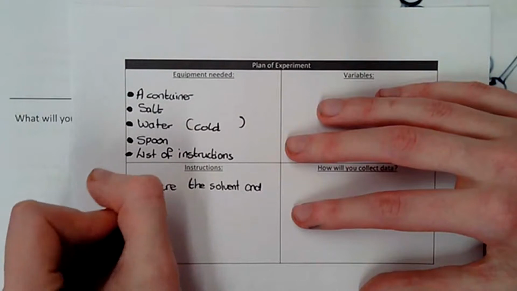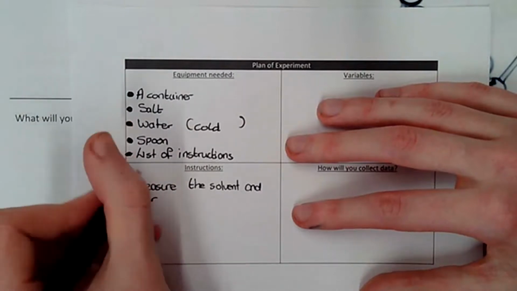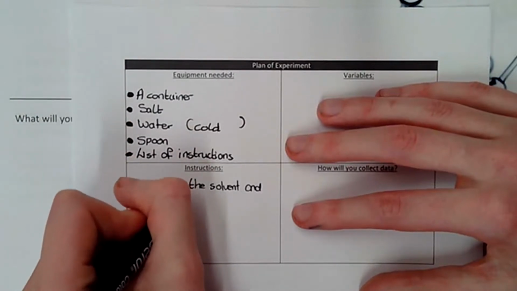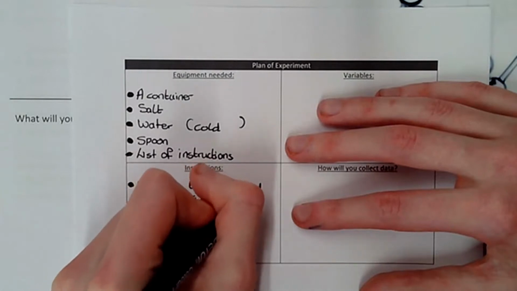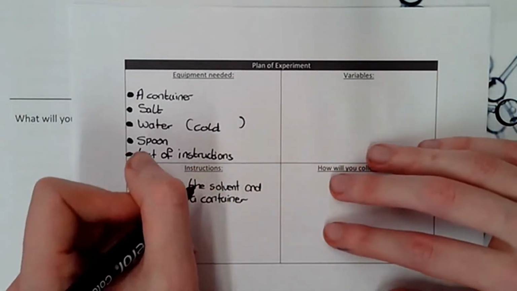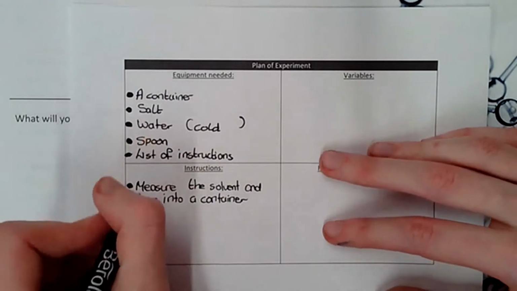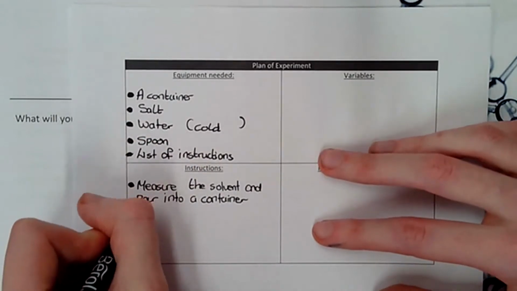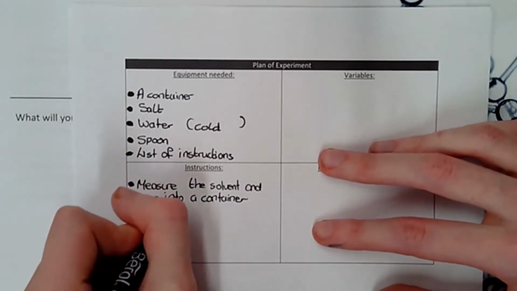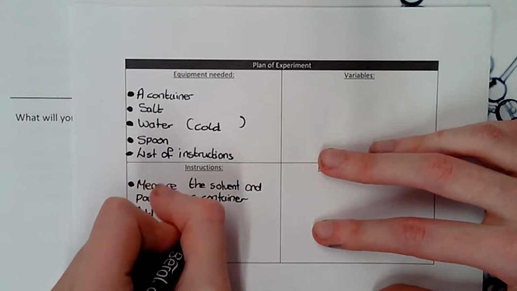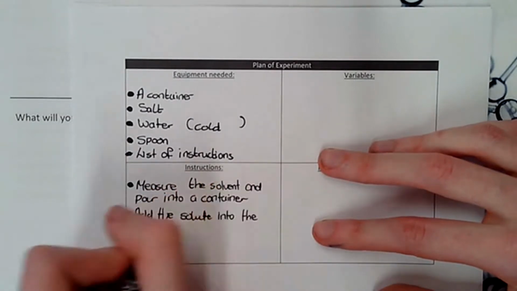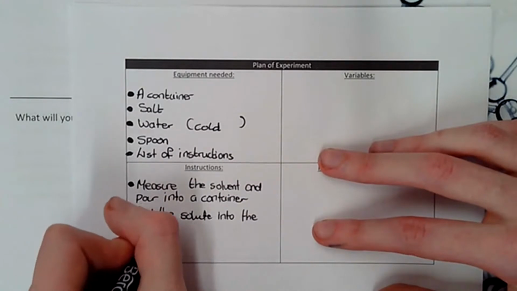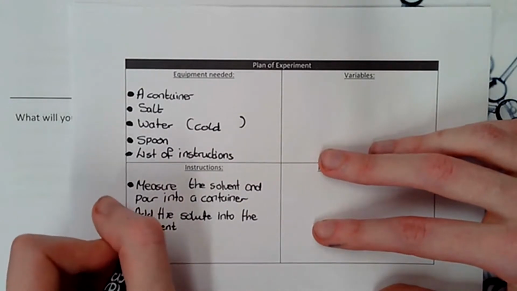Okay, so whatever amount of water you choose, you're going to have to measure it and pour into a container. Also, you then have to add the solute, which is the salt, into the solvent.